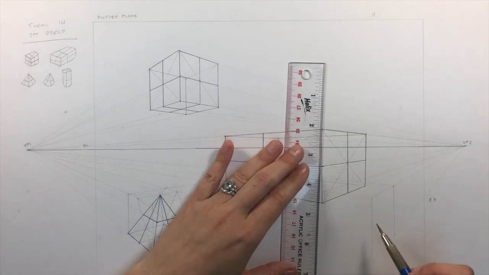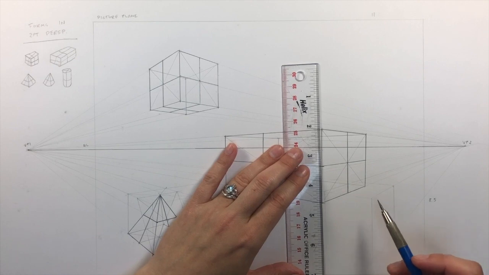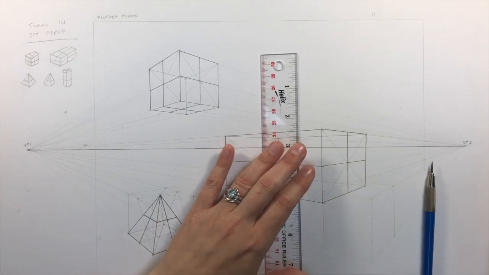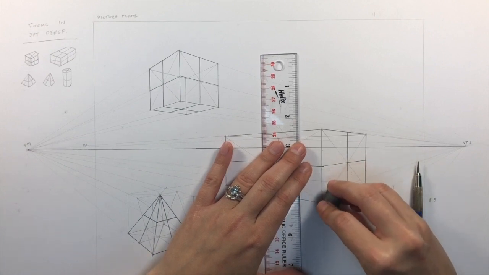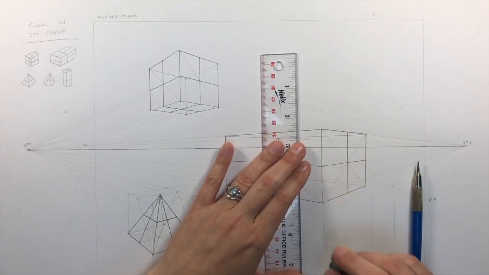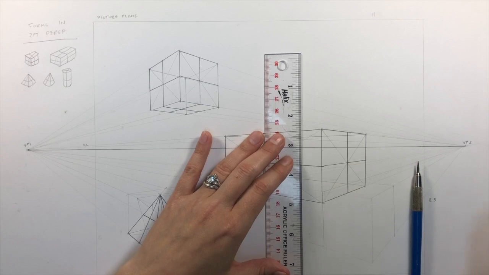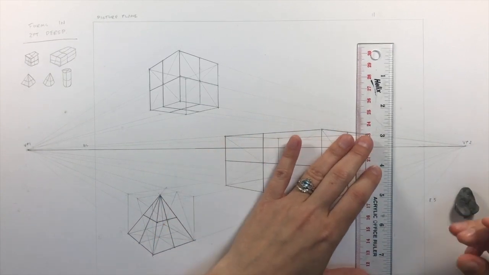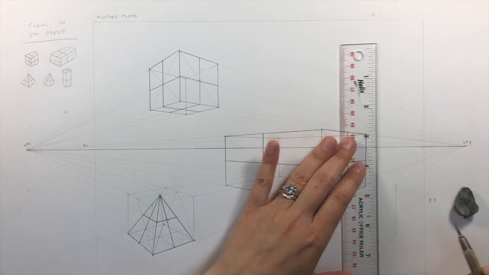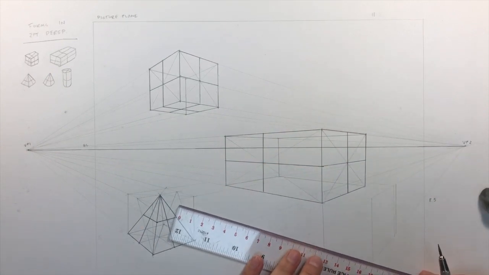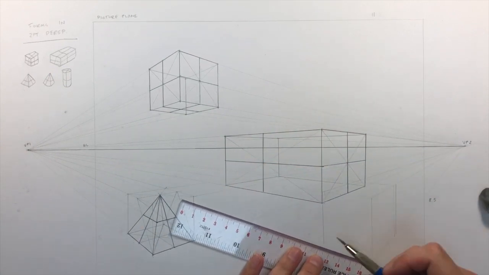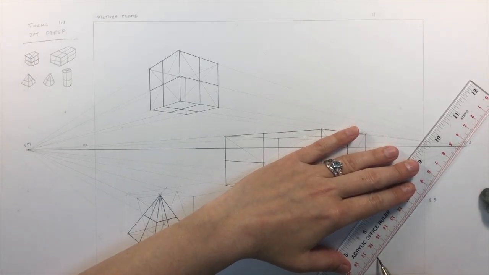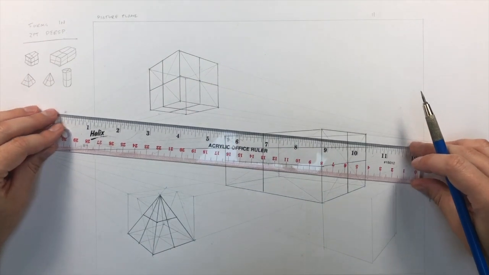Actually, this looks a little too tall. I need to make it a little bit wider. Doesn't quite look square. We want this to be more square. Yeah, still needs to go out too. This is where it comes to eyeballing, and we actually have a pretty good idea of what a cube looks like in perspective, so we're usually pretty good at telling when things are a little bit off. So I just made it a little bit bigger.